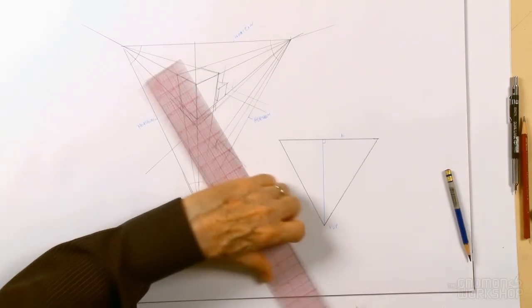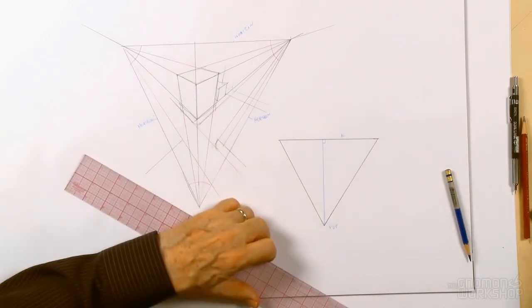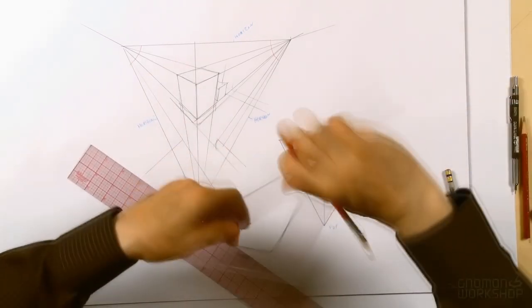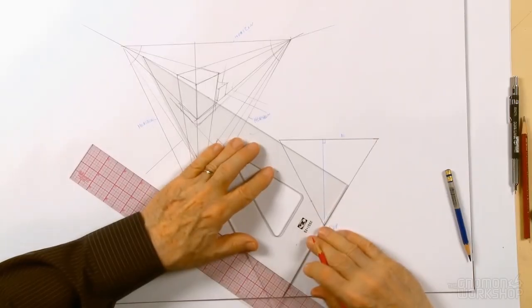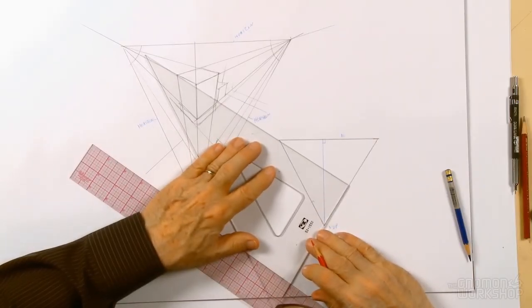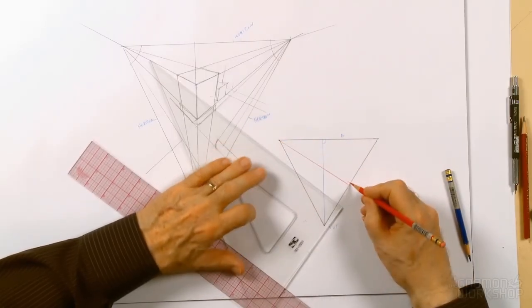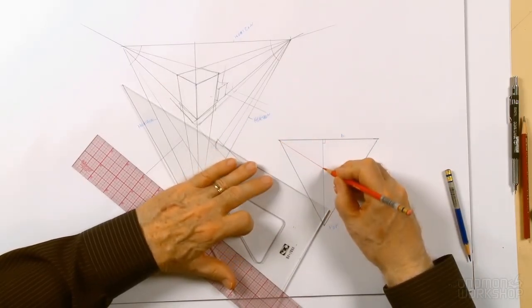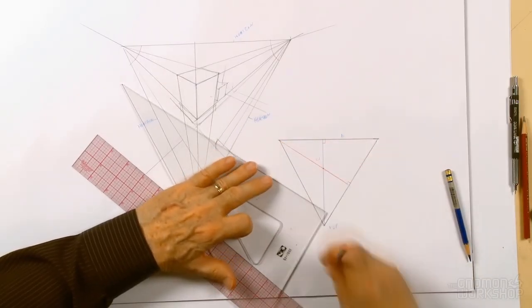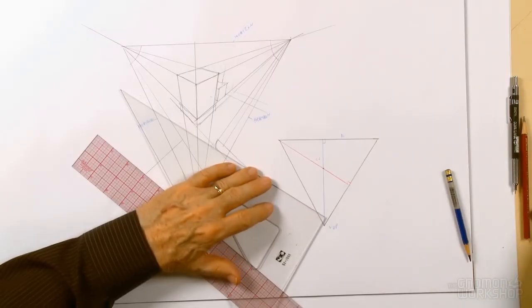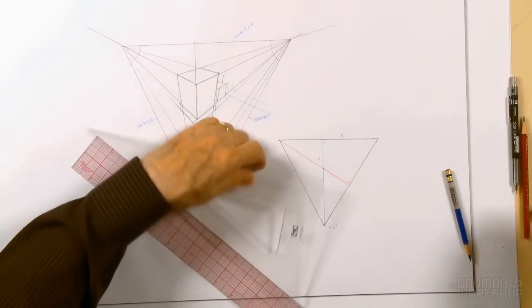Now on this side, what I need to do is also find a 90-degree angle that goes through, on the right side I should say, the left vanishing point. So a 90-degree angle that goes through the left vanishing point right here. And where these two lines cross is the center of vision. If you're going to do measuring in perspective, you need that. You need the center of vision.